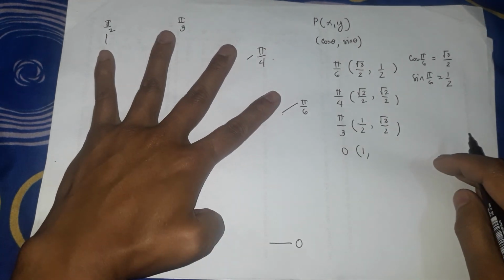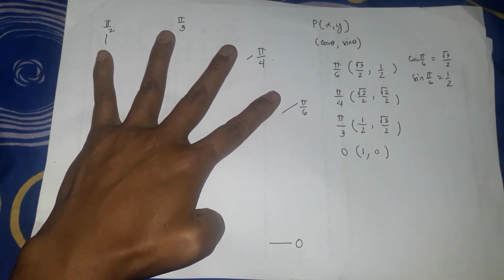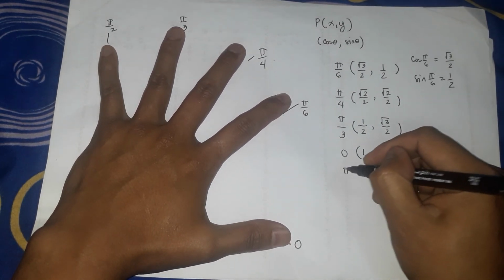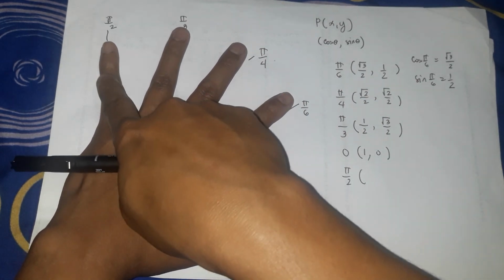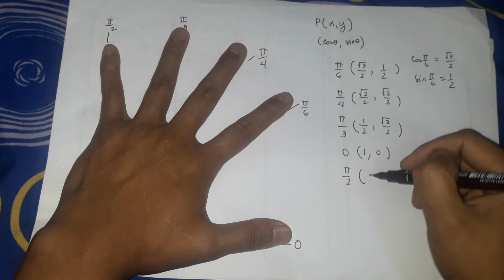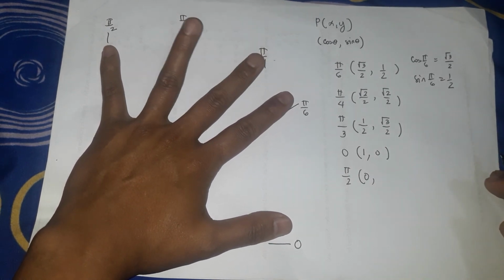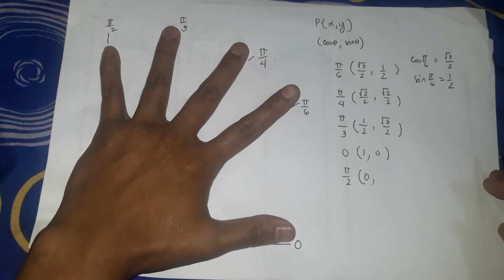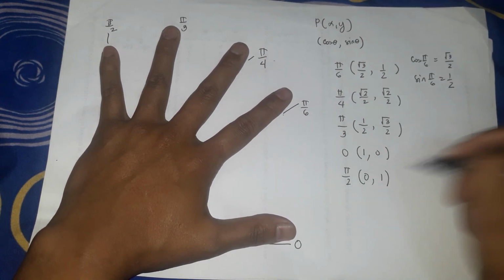And then on its right, you will notice that there is no finger, so that means it's 0. Whereas for pi over 2, you will notice that on its left, there is no finger, so that means 0. And then on its right, we have 1, 2, 3, 4. So you have square root of 4, that is 2, over 2, that is 1.